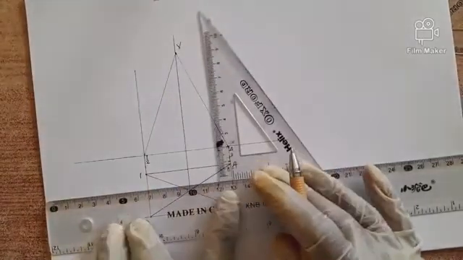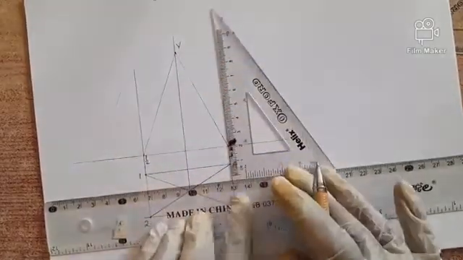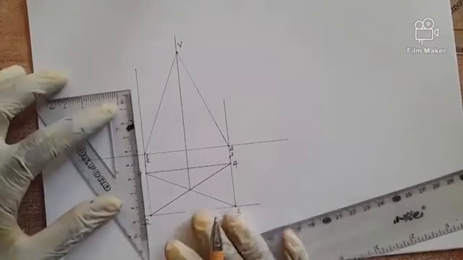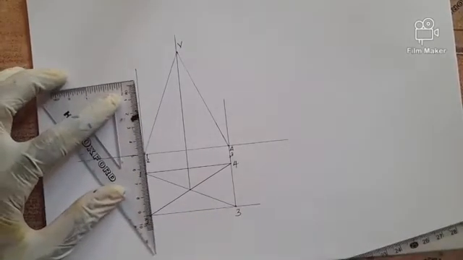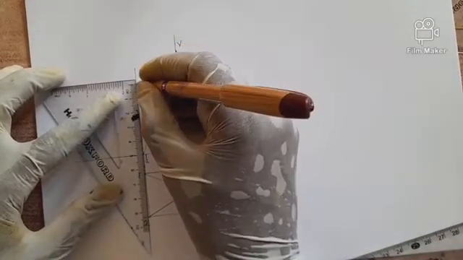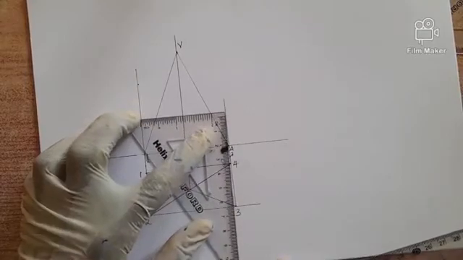We can also draw another vertical line at this point. Now the first one is not 60 but 50. So we measure 50, here it is. Another one is 20 on this other side.